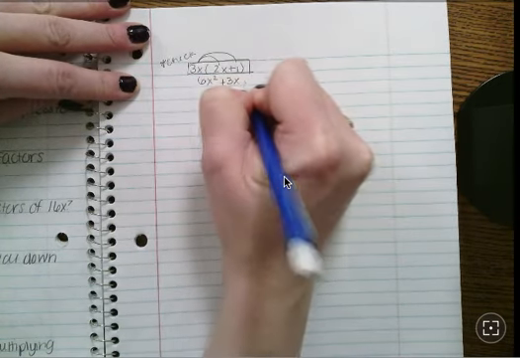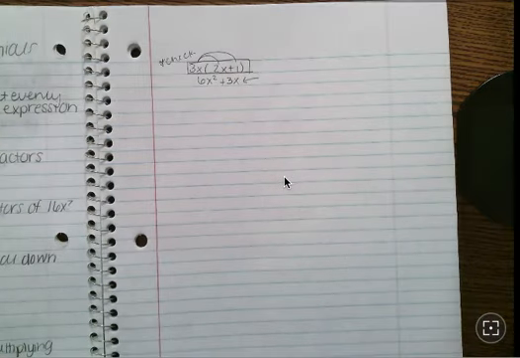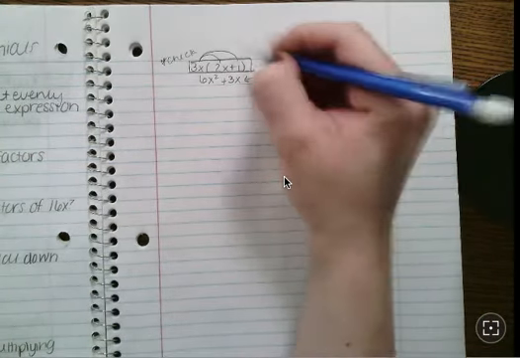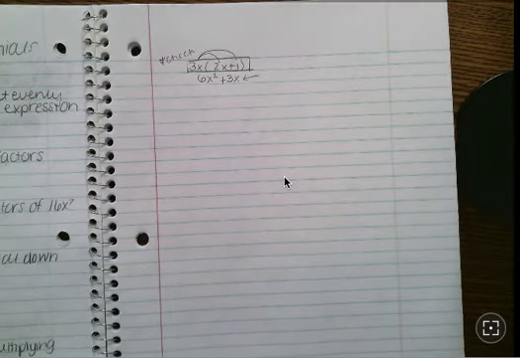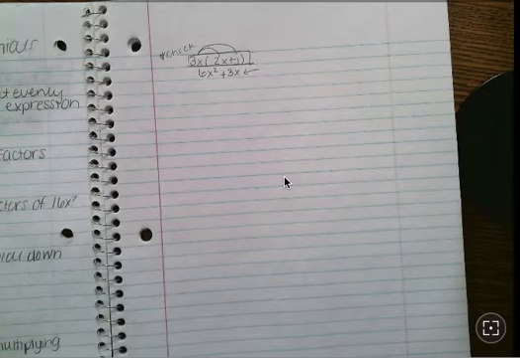A lot of people have a tendency to square or circle that one right there. That's the problem. That's not the answer. This is the answer, and this process here is just me checking my work. Okay? Let's do one more example.